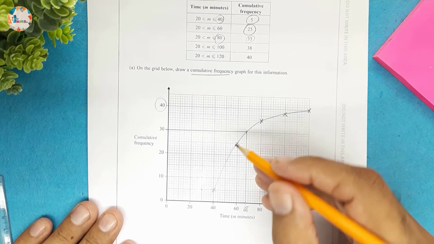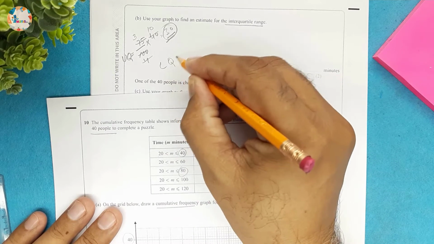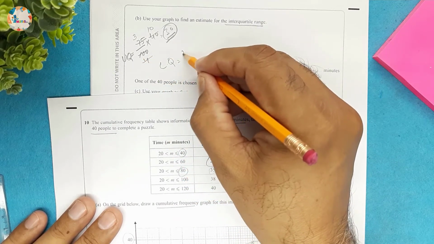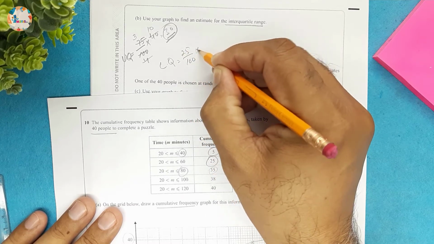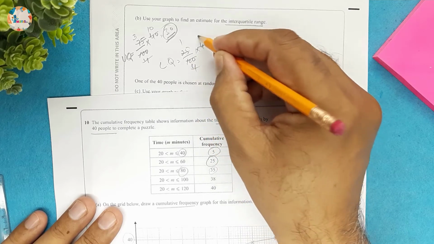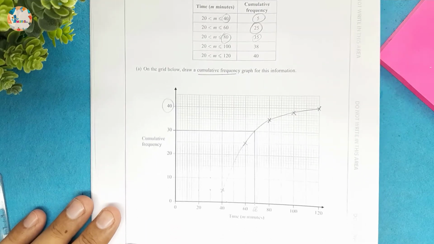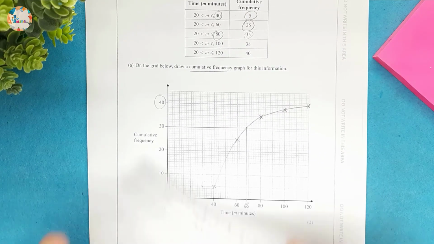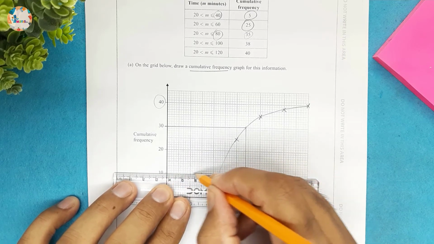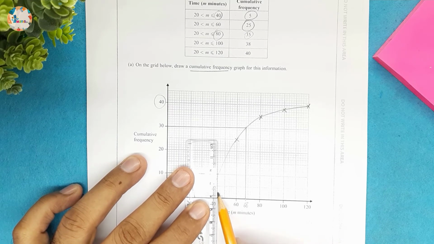This will be 68. Now we need to find the lower quartile also, because it will be upper quartile minus lower quartile. Lower quartile will be the 25th percentile of 40. This will be 1, this will be 4, and this will be 10. So the lower quartile will be 10. For the 10 value we'll check the reference. So this is 10. From here we will be joining this one, and from here we can check.